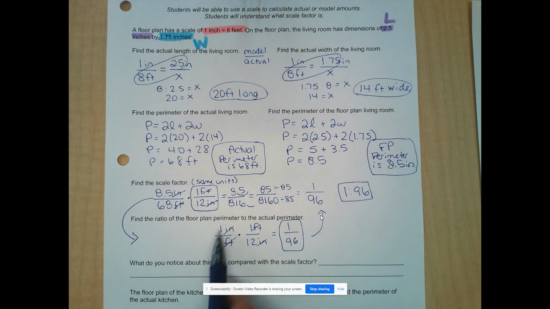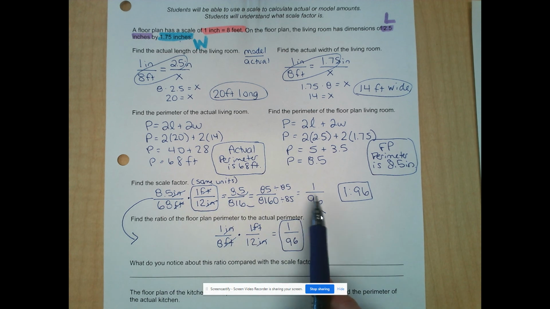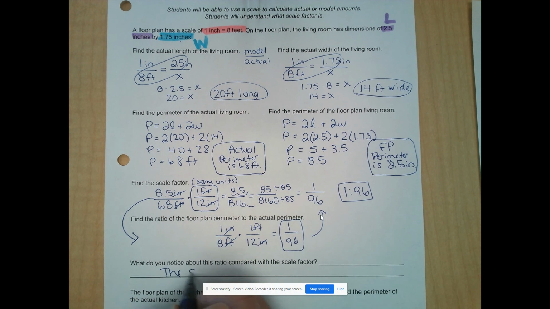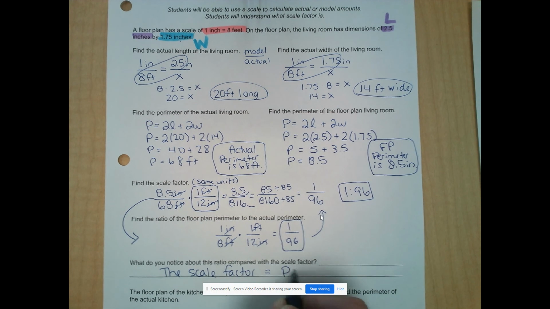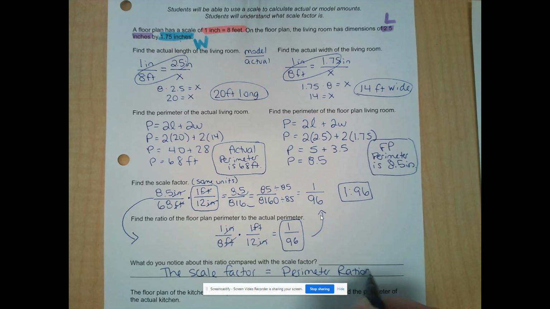Scale factor, where you take the scale, get them to the same units, it's a 1 to 96 ratio. The perimeters, when I get them to the same units, a 1 to 96 ratio as well. The scale factor equals the perimeter ratio because they're both one-dimensional.